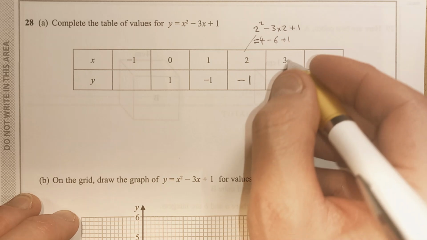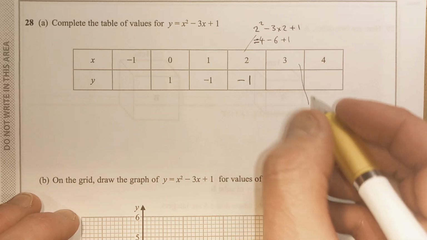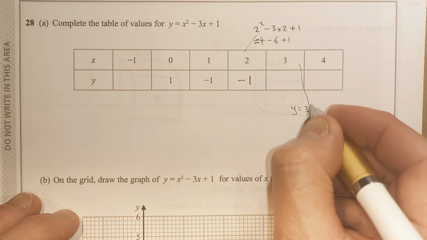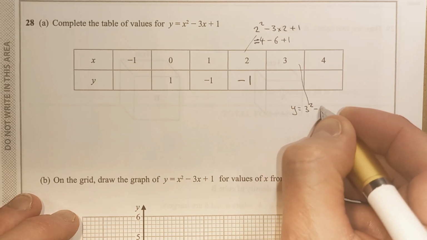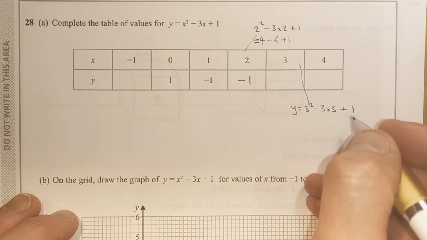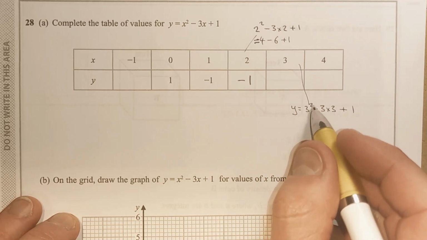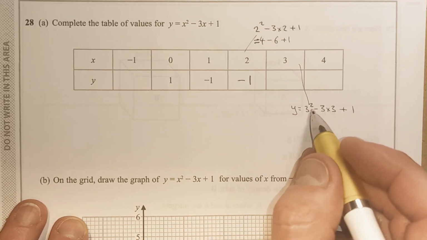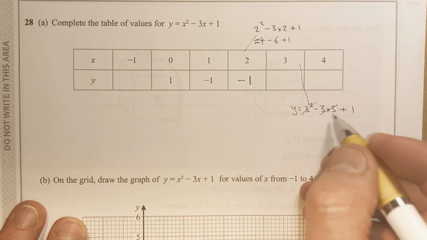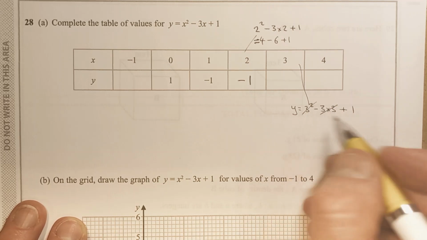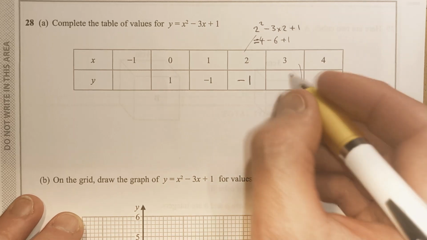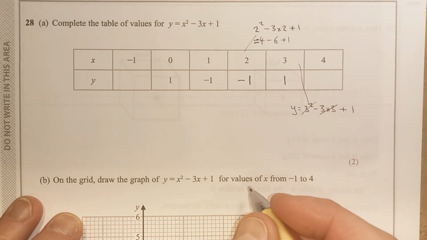Now let's do the same thing for the 3. So we're going to have that y equals 3 squared minus 3 times 3 plus 1. Well, hopefully you'll see that 3 squared is the same as 3 times 3. So they're going to cancel each other out, because 3 squared is 9 minus 3 times 3, which is 9. All we're going to be left with is 1.